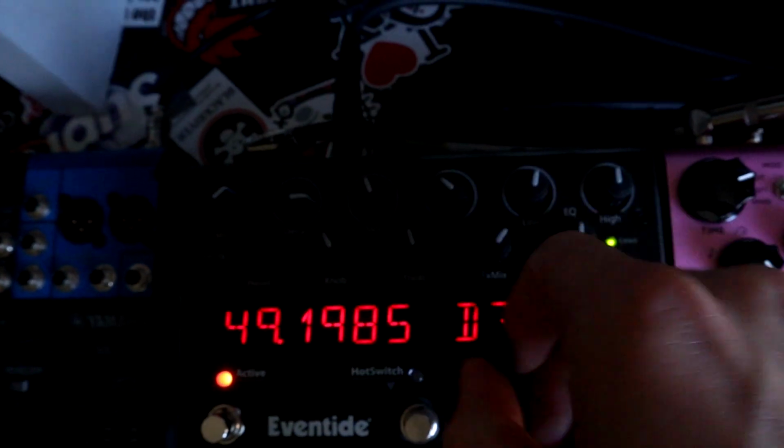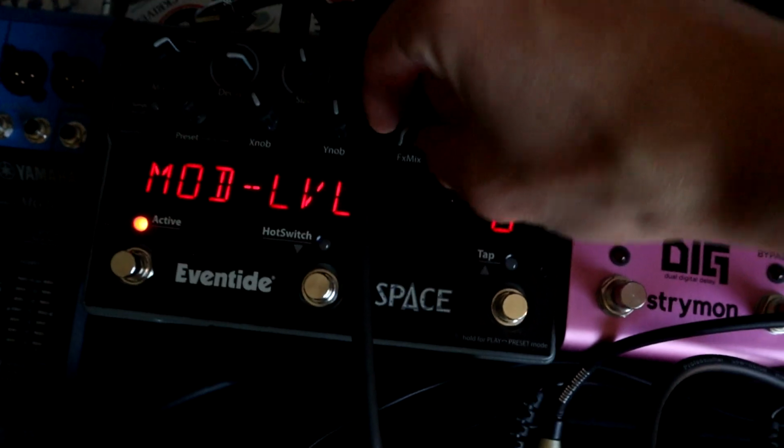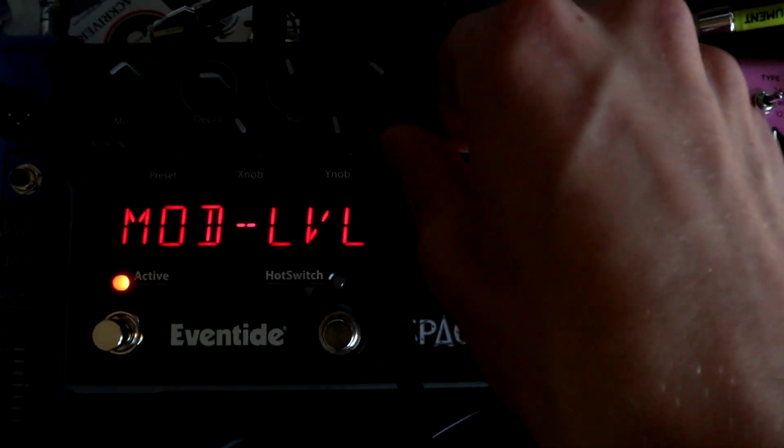It's literally just the mix knob, and you can turn almost anything on here and just keep getting interesting things, like even just turning that up.